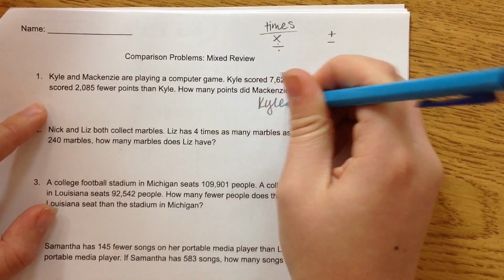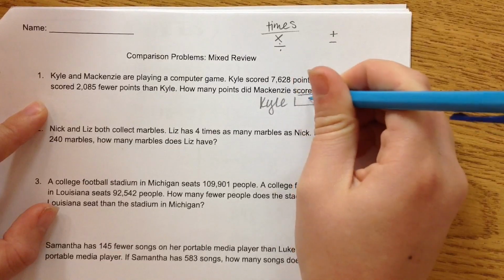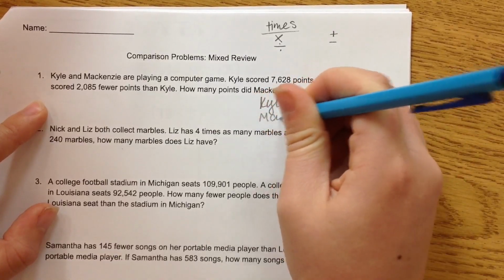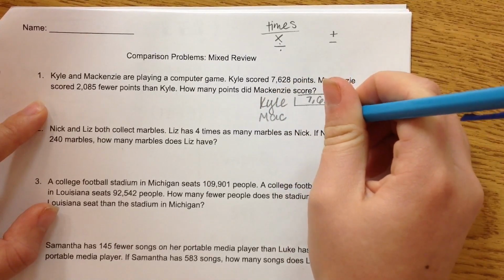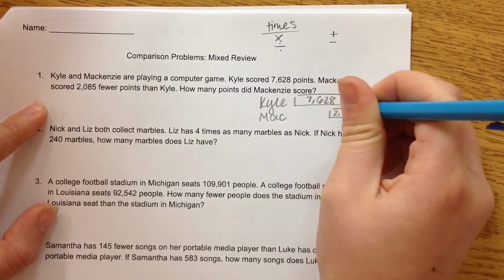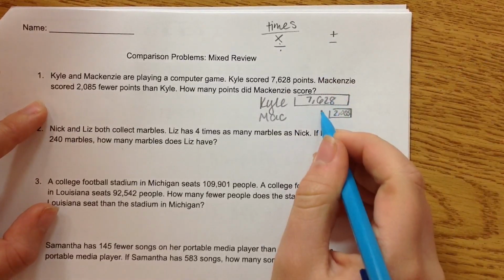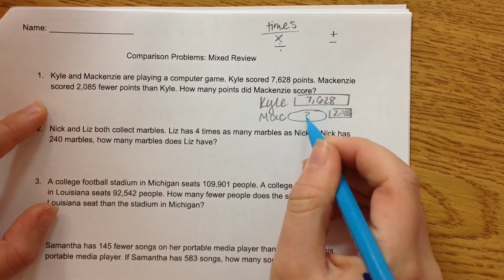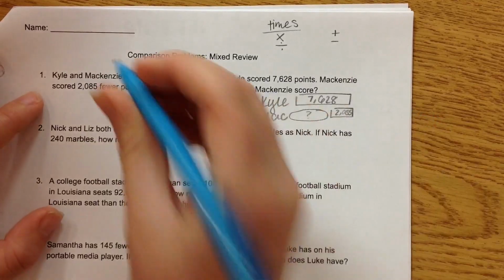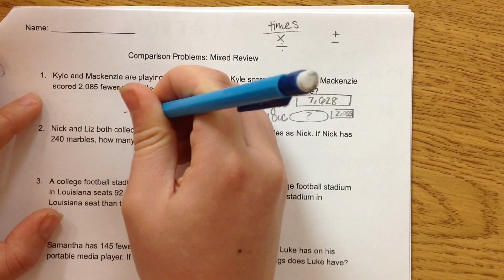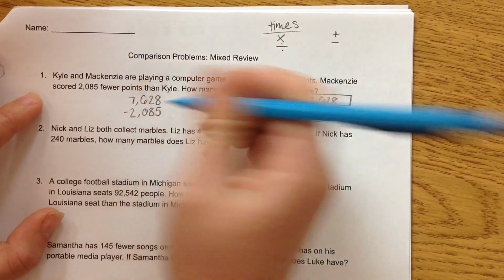Kyle scored 7,628, and Mackenzie scored 2,085 less than Kyle. So her score is going to be smaller. So you would subtract. It's going to be 7,628 minus 2,085.